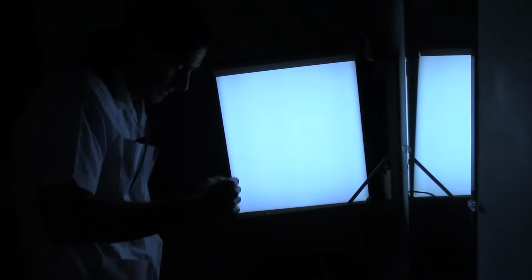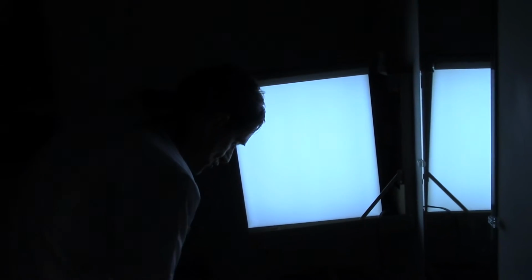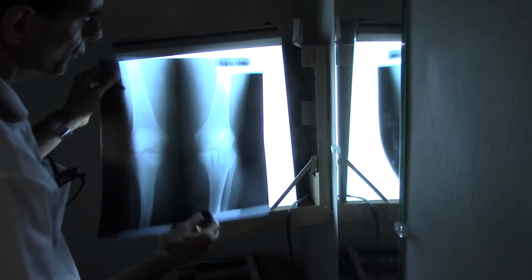So what I'm going to do now is I'm going to turn off this light so you can see. Now remember about that ACL. That ACL is anatomically positioned in an angled position. I'll show you here on the x-rays. Now, this is the first example.